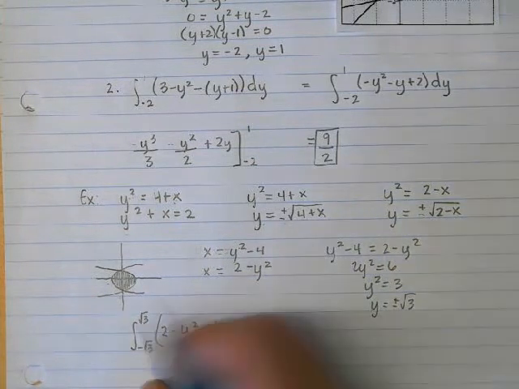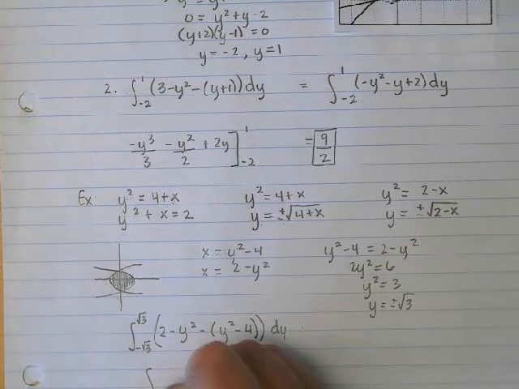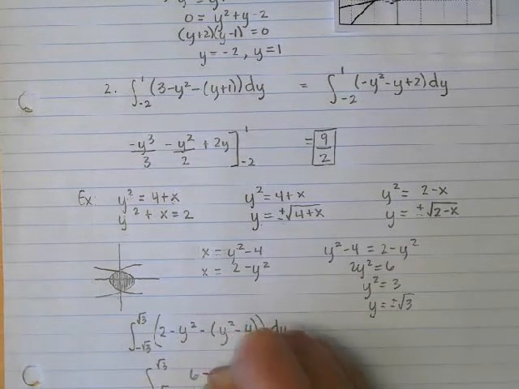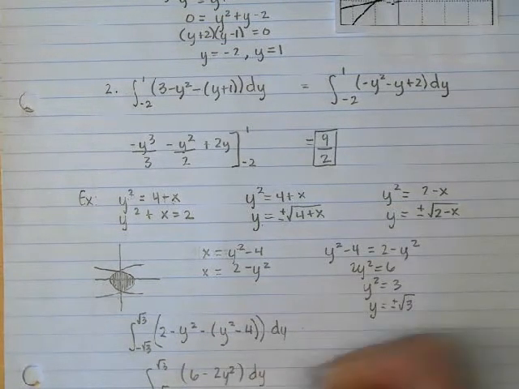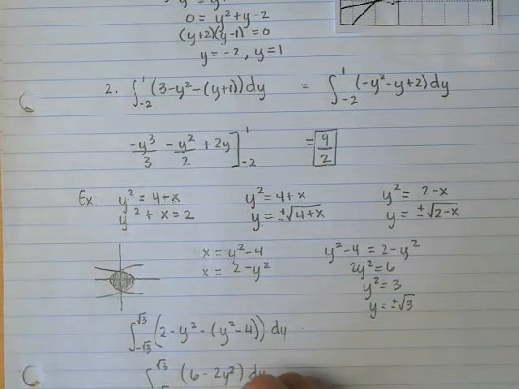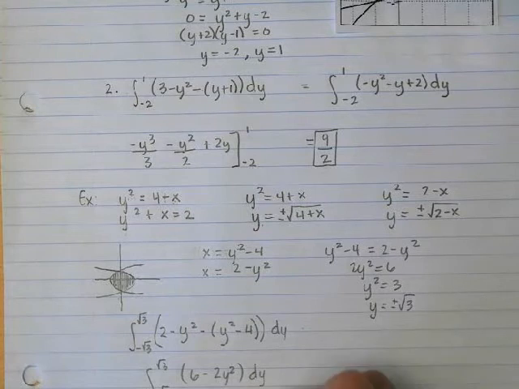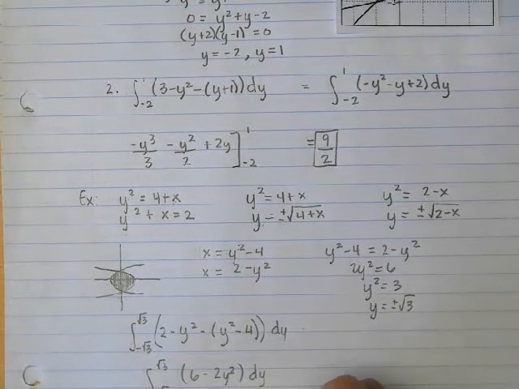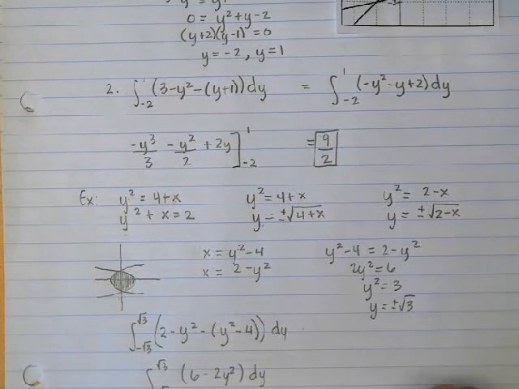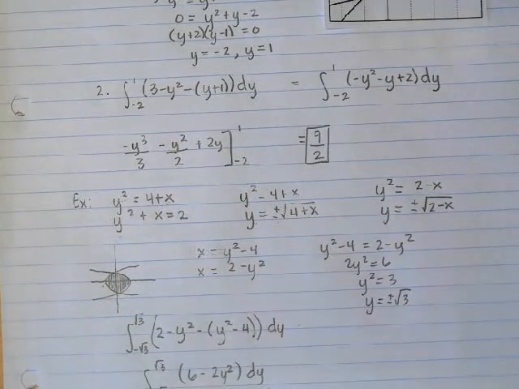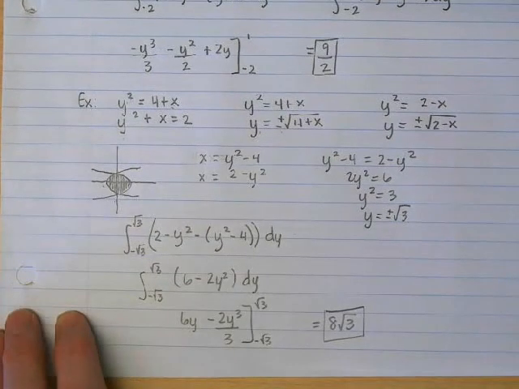Okay, so this is going to become the integral from negative radical 3 to radical 3 of 6 minus 2y squared dy. So we're going to get 6y minus 2y cubed over 3 evaluated at negative radical 3 to radical 3. And again, you can work that all out, but you will get that. Oops. Okie dokie.